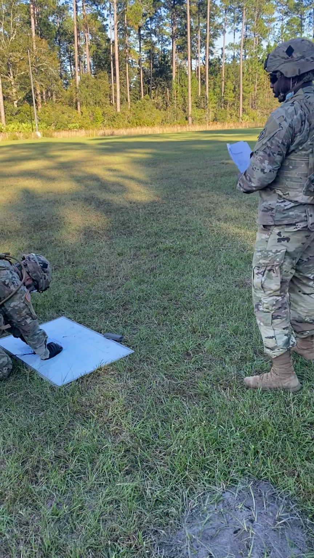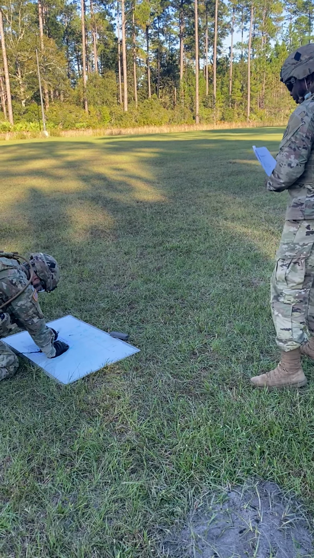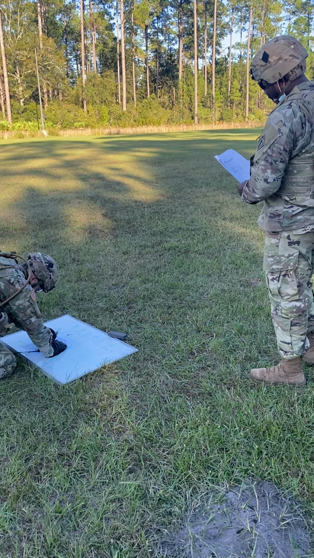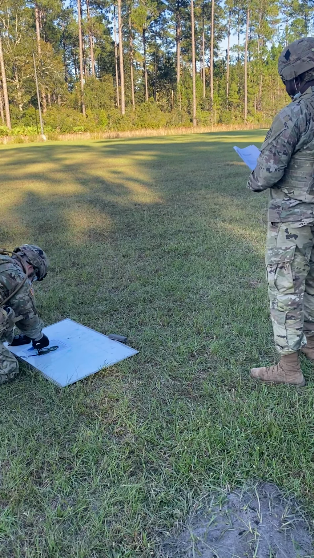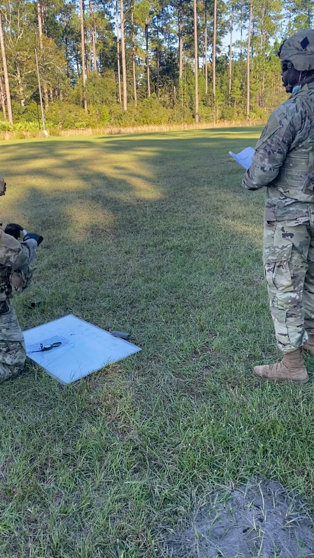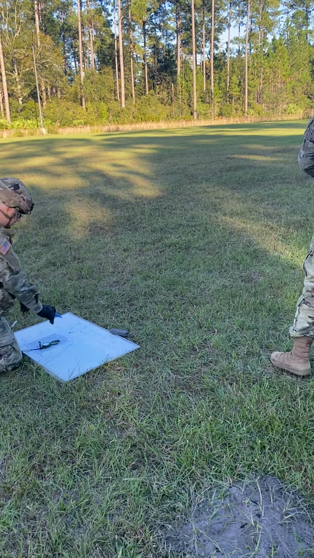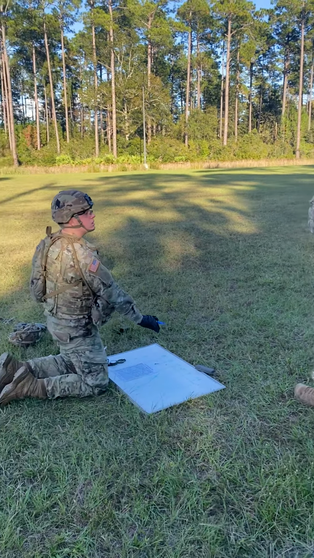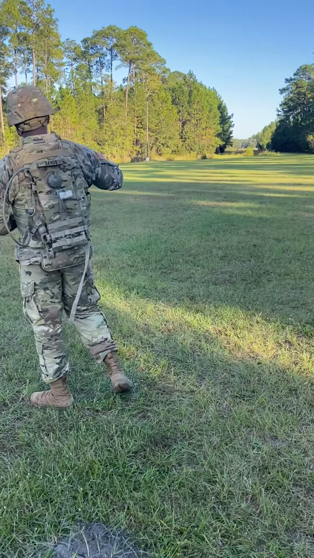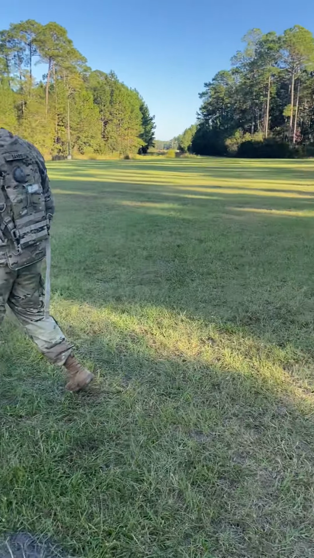So wherever your points intersect, that's where you'll be marking. You will determine the grid coordinates to the location that you picked. Which point did you pick? Did you pick one of the poles? Did you pick a pole? Yeah, I picked a pole. Which one did you pick? That one right there. Okay.